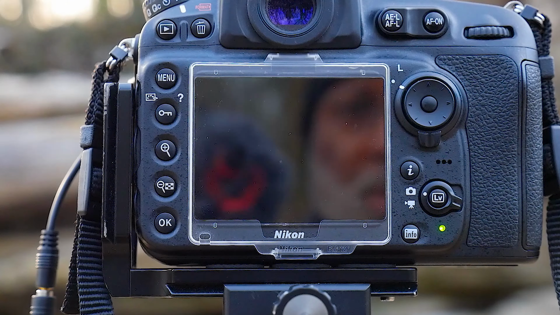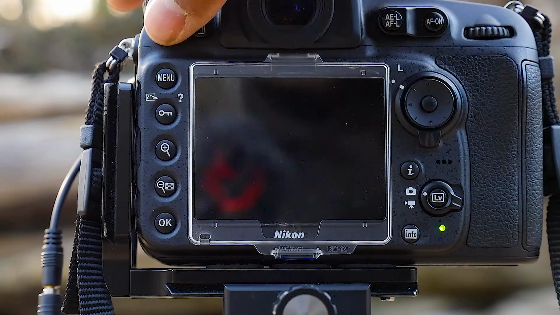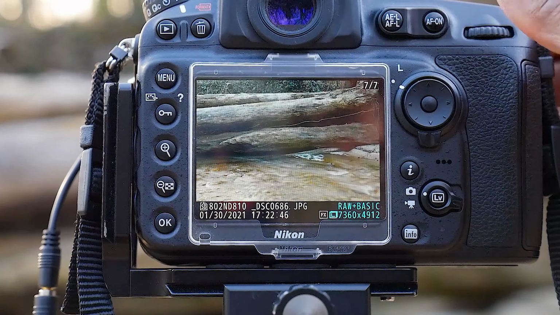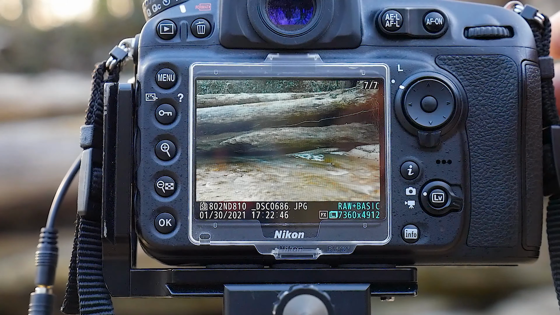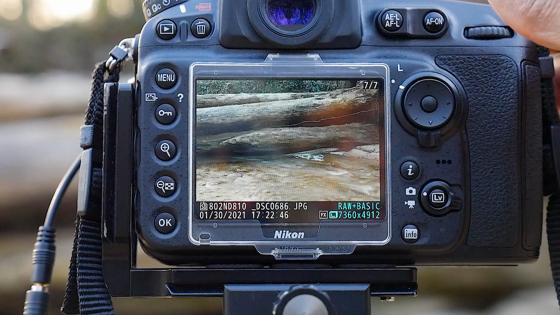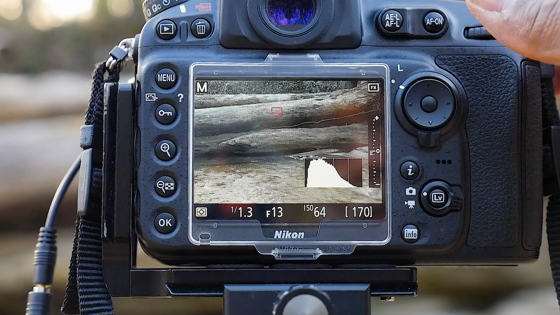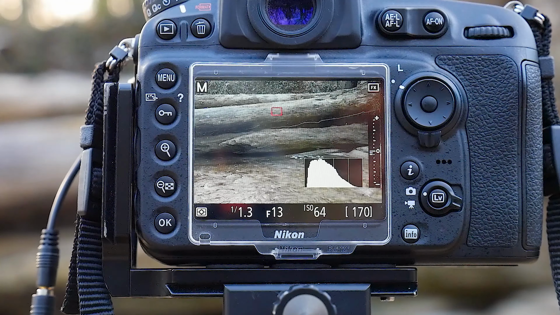Okay. And let's see what we've got here. Okay, all right. I think I might be able to get something out of there. What I'm going to do is take a couple more shots in a couple of different orientations and see what I come up with.